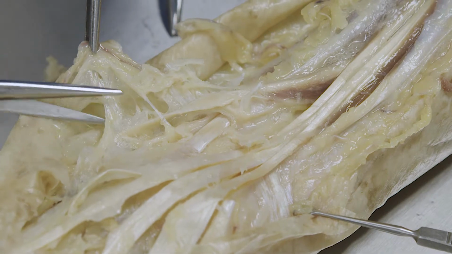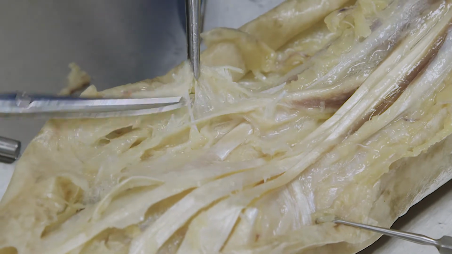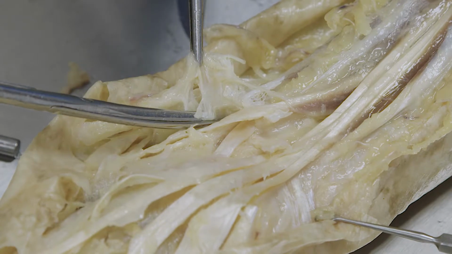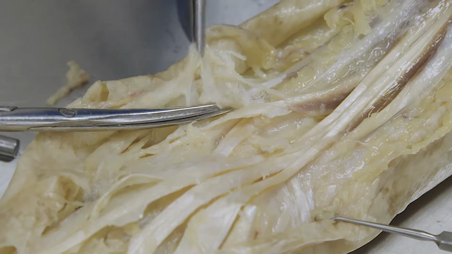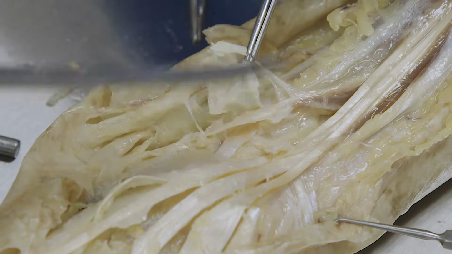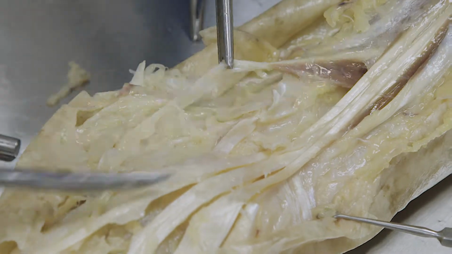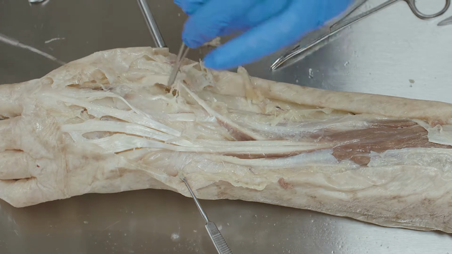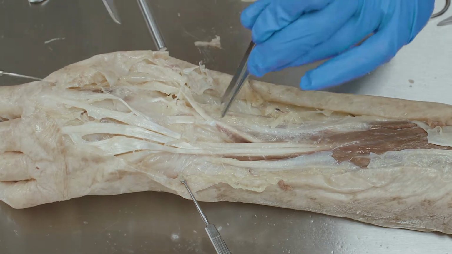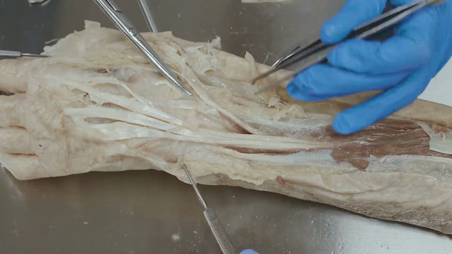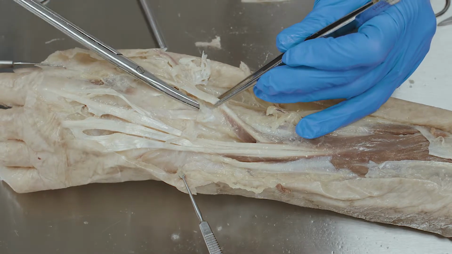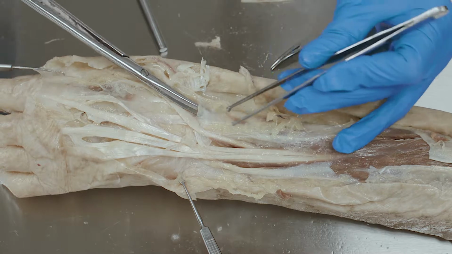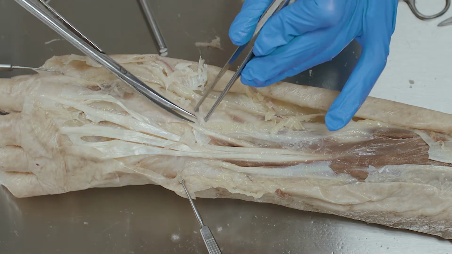So I'm going to free this up just a little bit more just so we can see the anatomy. And this is important because we often have patients with lacerations in this area, and we have to figure out which tendon is which. And if you know your anatomy, it makes things a lot easier. Again, going to the radial side, extending the thumb, okay? And this next fascial extensor compartment is the second extensor compartment.